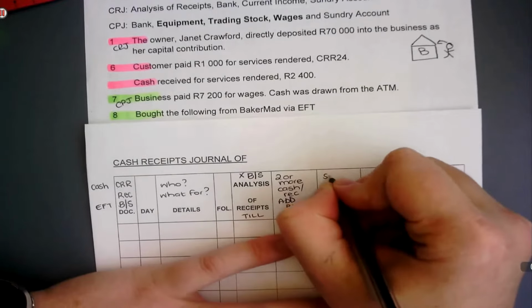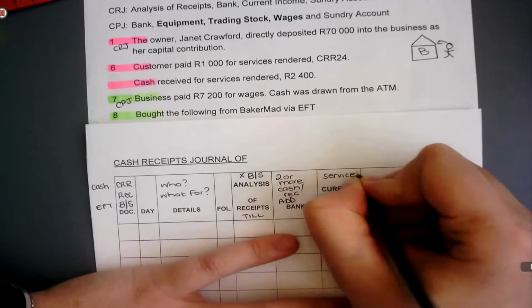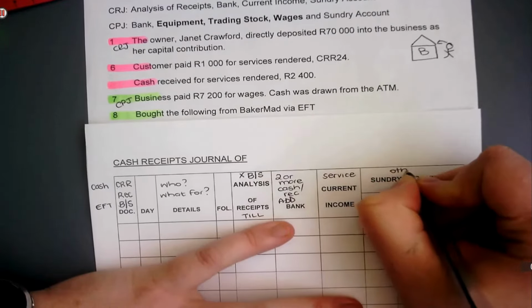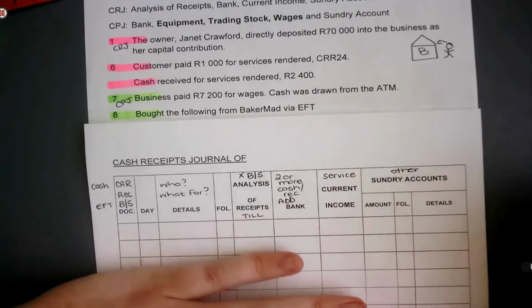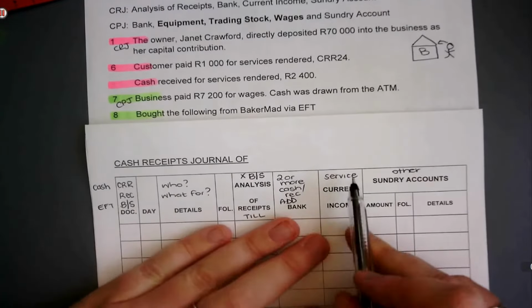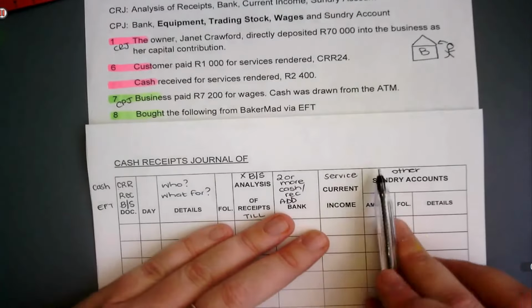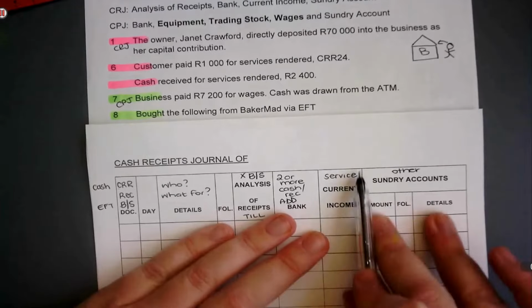Current income is for service, and sundry is for other reasons why you might have received money. So either you're going to receive money for doing a service, or you're going to receive money for something else. This is the something else column.